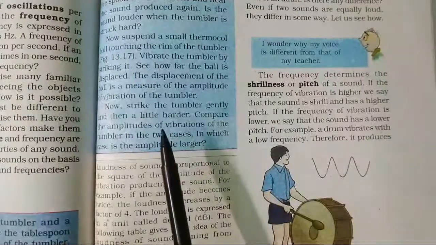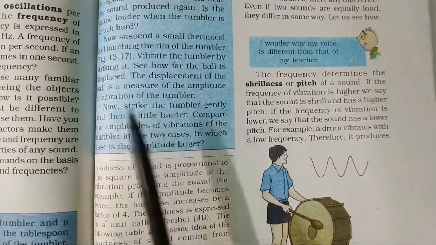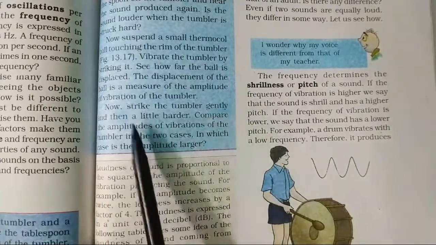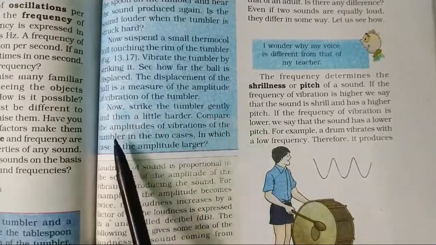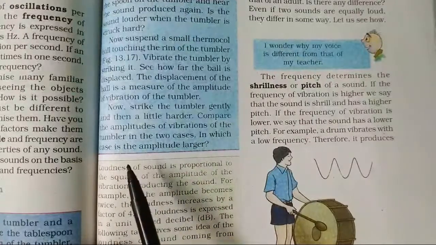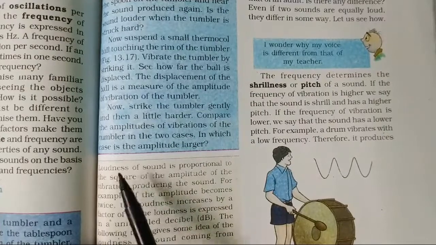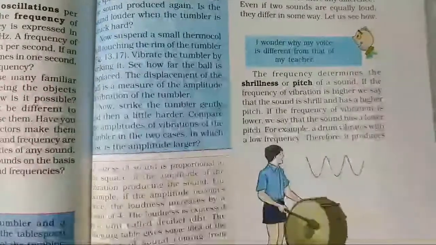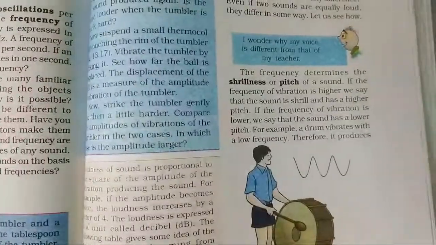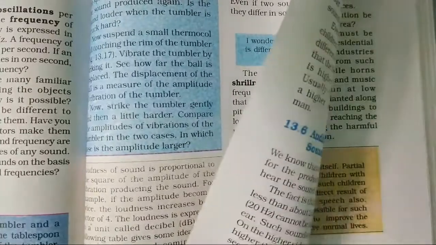But when you strike it more, the thermocol ball will be pushed far away. So compare the amplitude of vibration of the tumbler in the two cases. When does the amplitude become large? Amplitude is large when the sound is large. So when the sound is large, you will hear the sound more clearly.